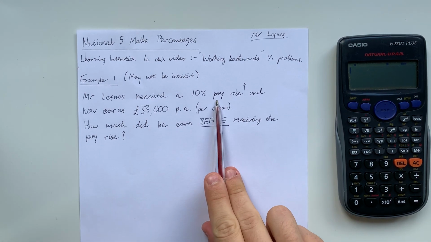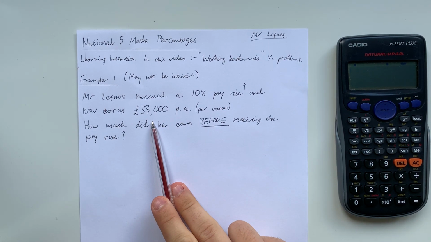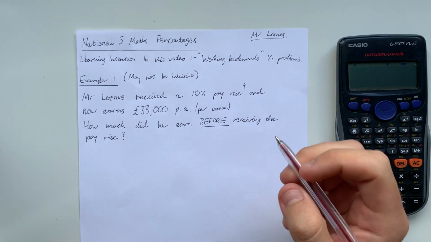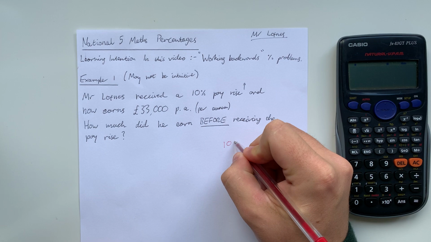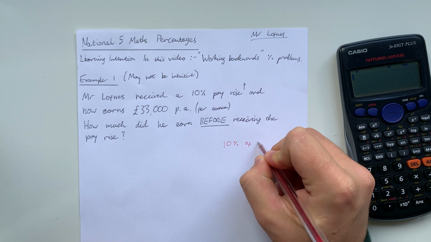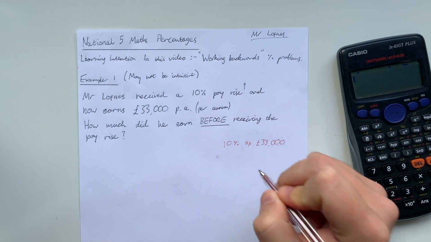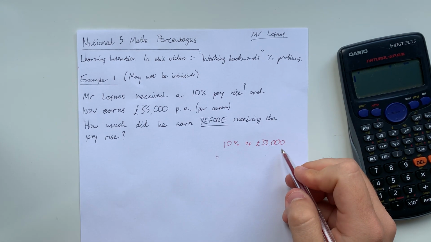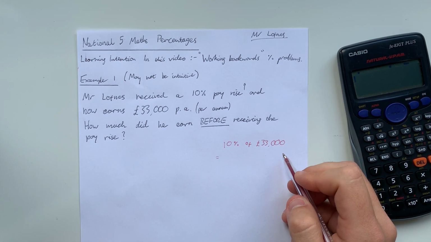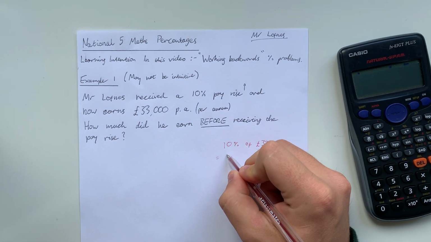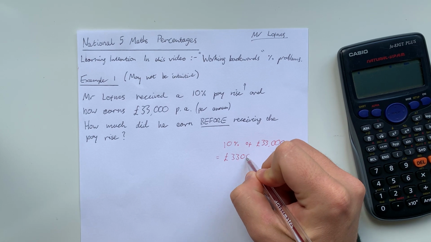So if he received a 10% pay rise and now earns £33,000 per annum, let's see if that works. So let's take 10% of £33,000, which will give me, well, 10% is dividing by 10. Let's just remove one of the zeros at the end, or move all of our figures one place to the right. That's going to give us £3,300.